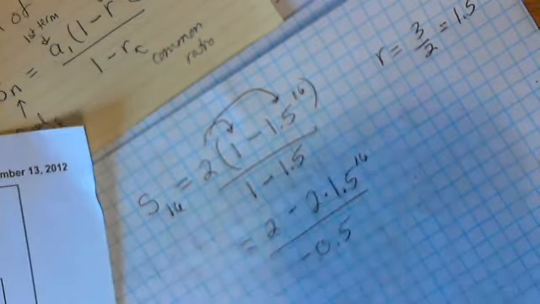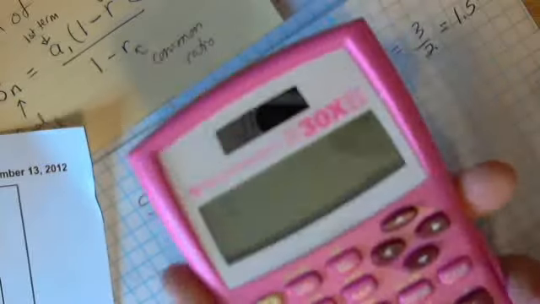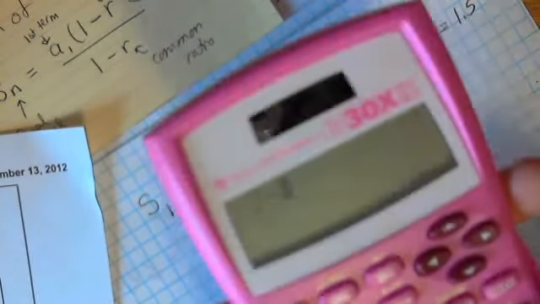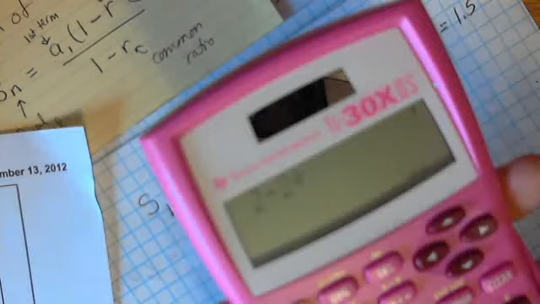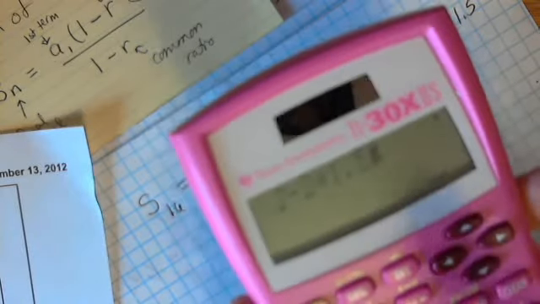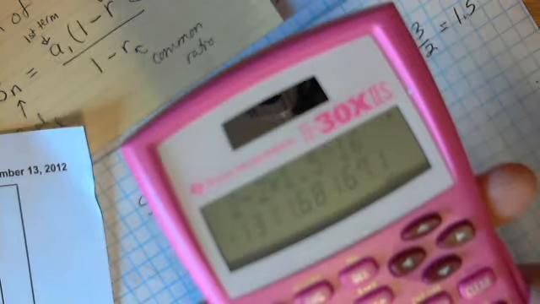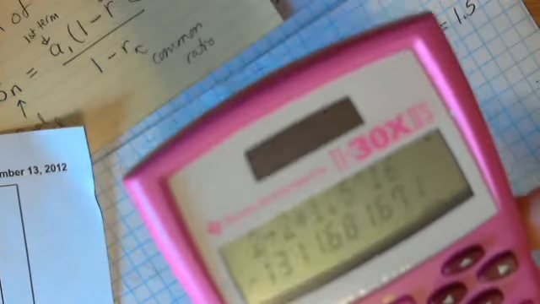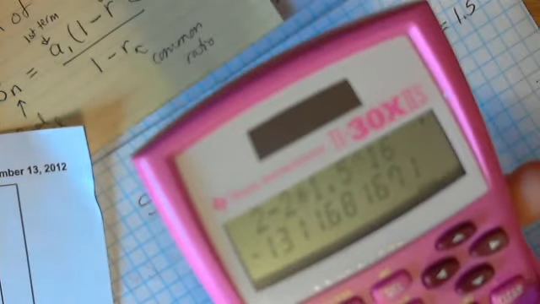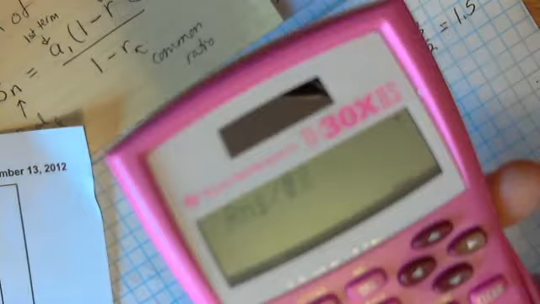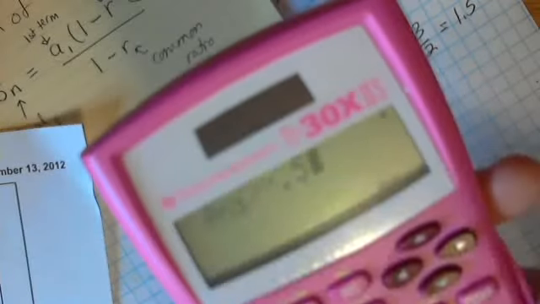So here we go. I've got 2 subtract 2 times 1.5 up to the 16th power. Press equals. Now don't clear your calculator. I have a negative number, which makes sense. I'm going to divide that by the negative 1/2 on the bottom. Negative 0.5 or negative 1/2 on the bottom.